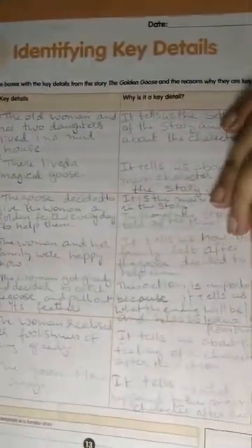Section. Now I am going to read the end. Sixth point: the woman realized her foolishness of being greedy. Other side: it tells us about the feeling of a character after the action. Seventh point in the end section: the goose flew away. Why is it a key detail? It tells us what happened to the main character after the action. I am done with the end part. Identify key details, we have done that.